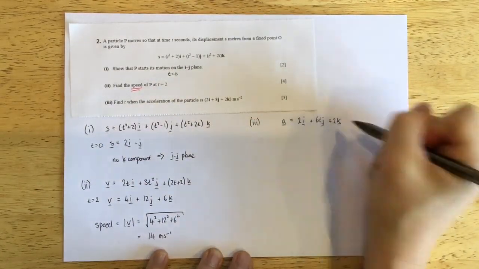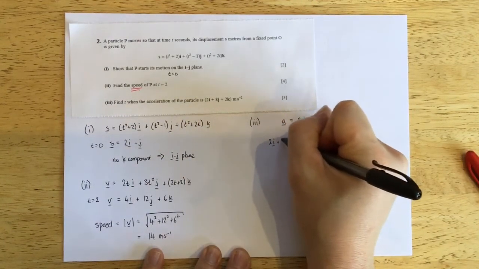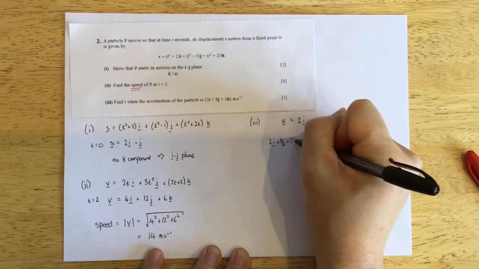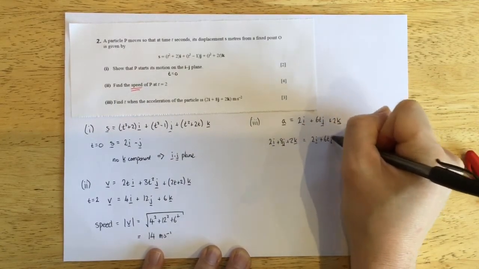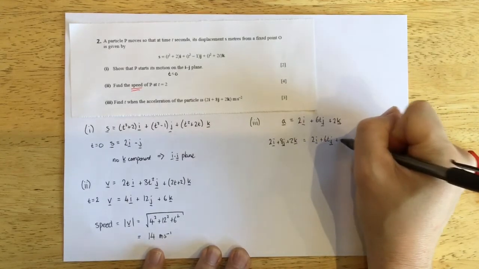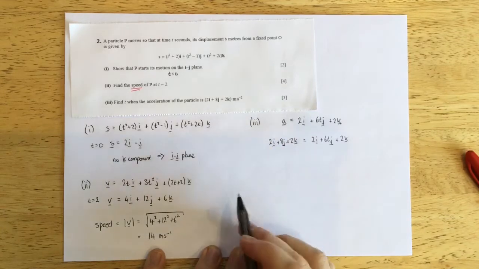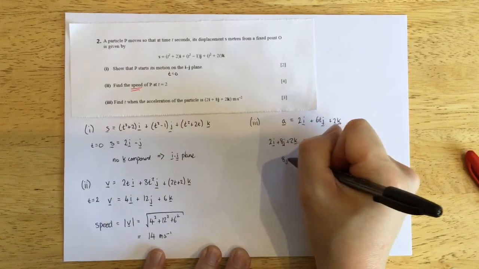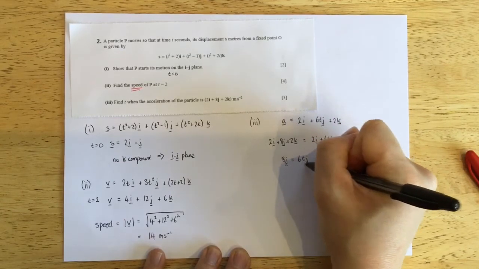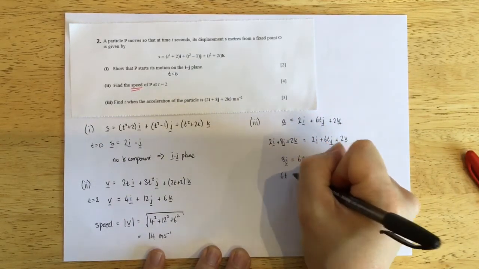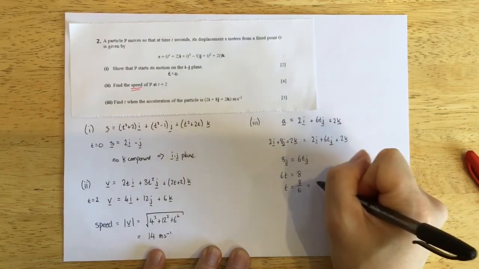Now, whenever that's equal to this, let's see what happens. 2i plus 8j plus 2k equals 2i plus 6t j plus 2k. And you see then that it's only the j components that are slightly different. So we see that 8j is equal to 6t j. 6t equals 8. And so the time is equal to 8 divided by 6, or 4/3.